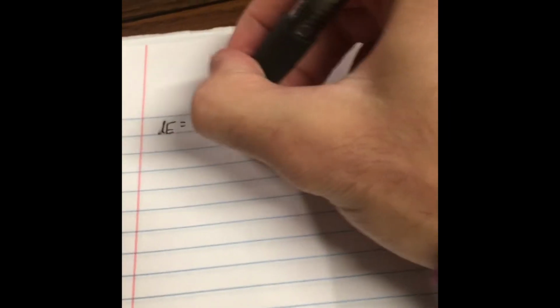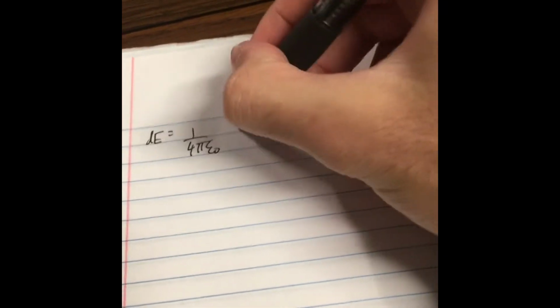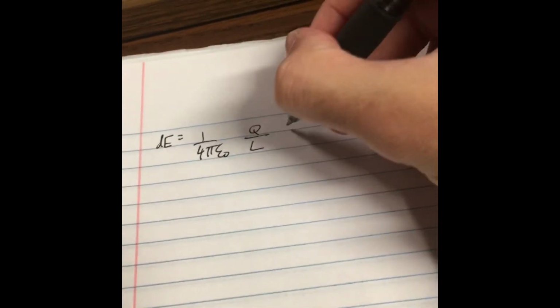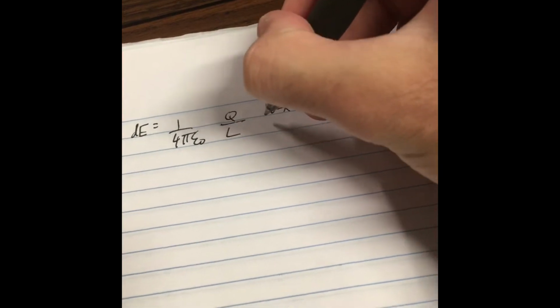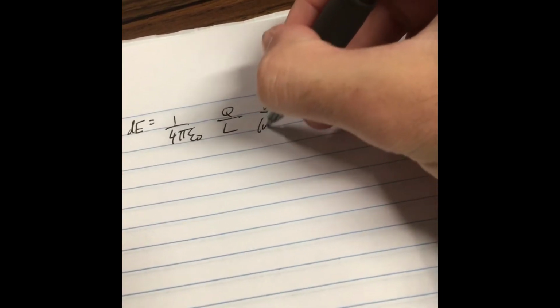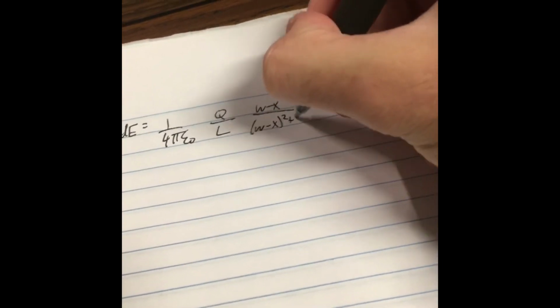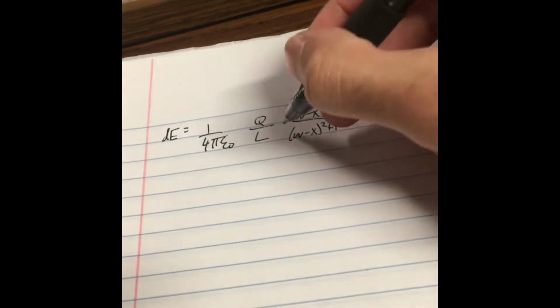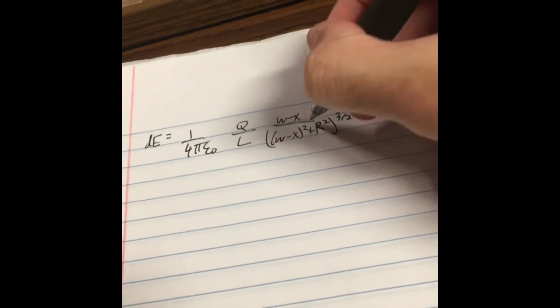Finally, we're going to find the net electric field due to the hollow tube. So we're going to take the equation we derived earlier, which was the electric field due to a single ring, which is a slice of the hollow tube: 1 over 4 pi epsilon naught times q over L times w minus x over w minus x squared plus r squared, all to the 3/2 times dx.